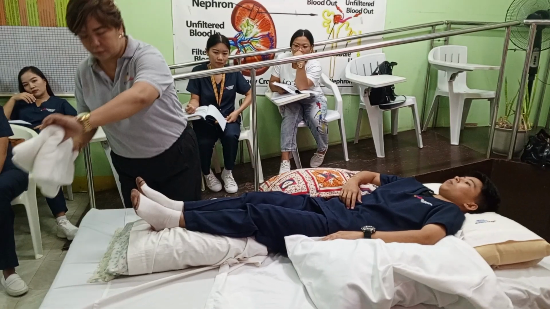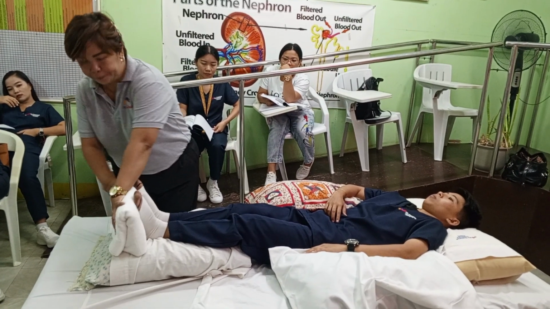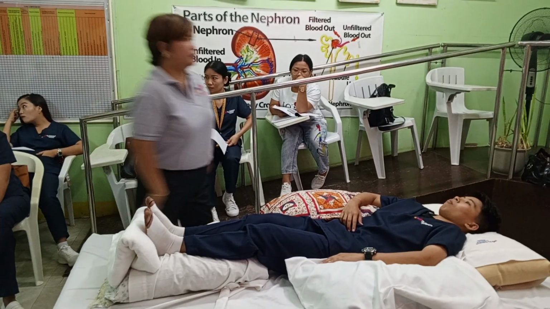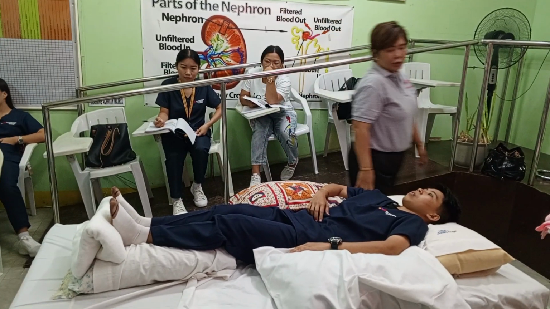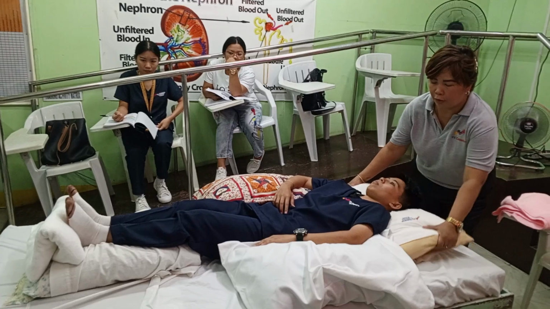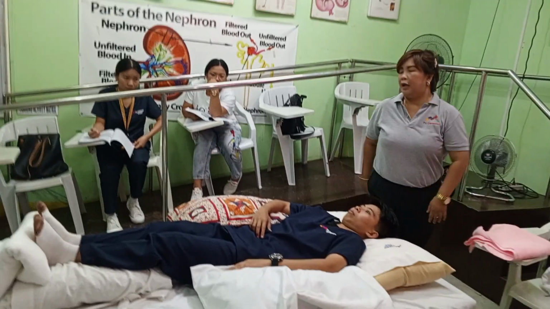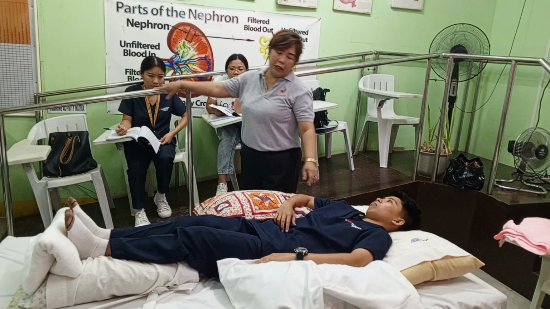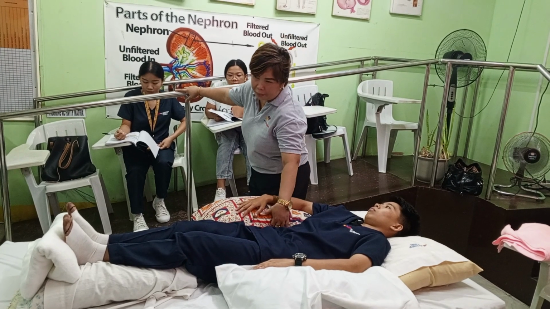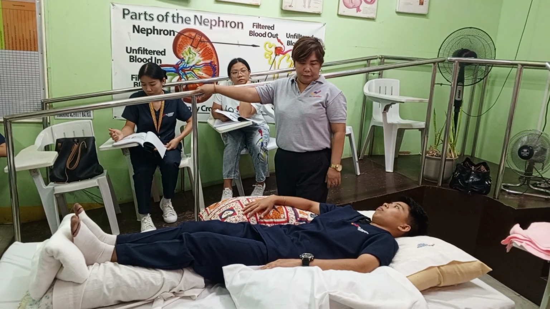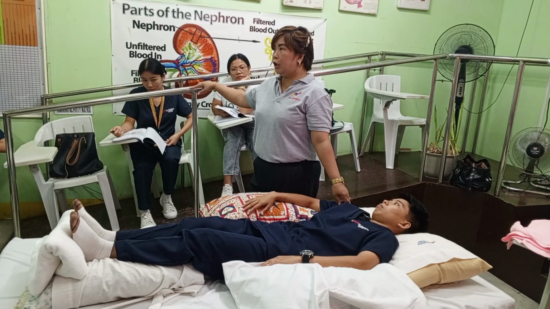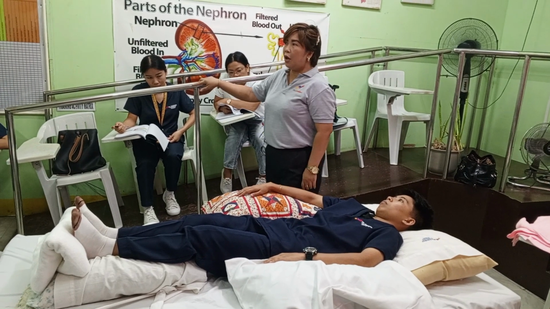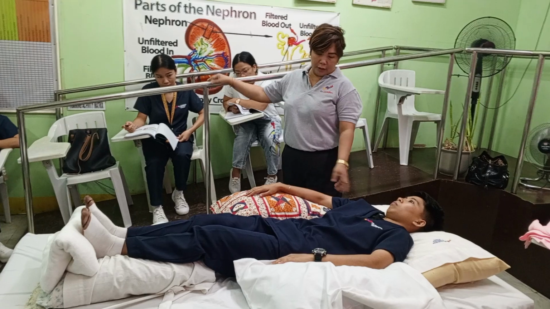So assuming this is a footboard. Okay? Assuming lang because we don't have that. So in our position, guys, in the supine position, we are now protecting the different bony prominences of the body. So let's start with the shoulder. Now let's move down here to the arm. So what are now the bony prominences we are protecting?